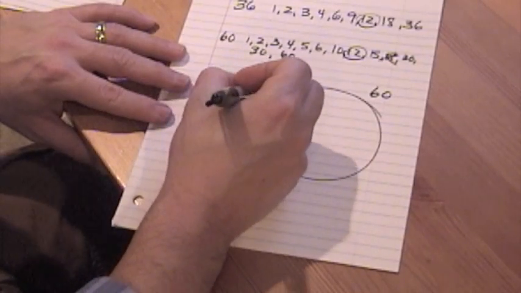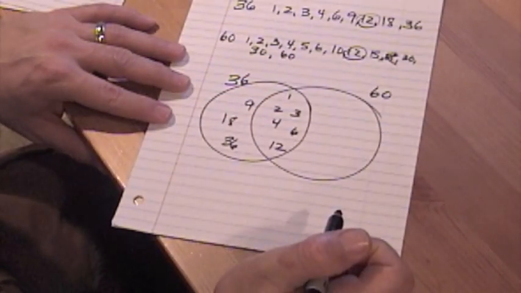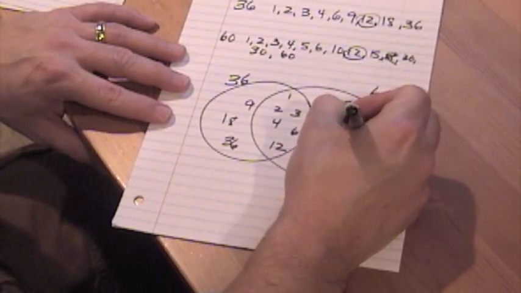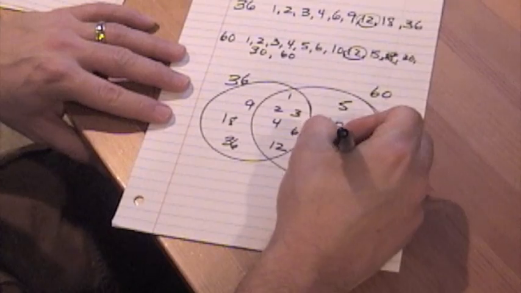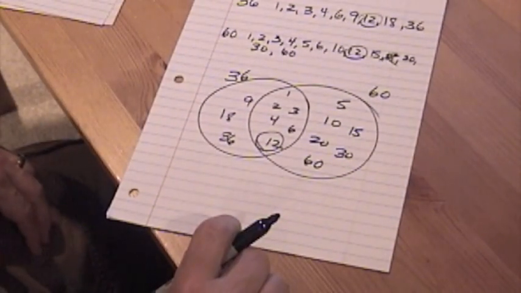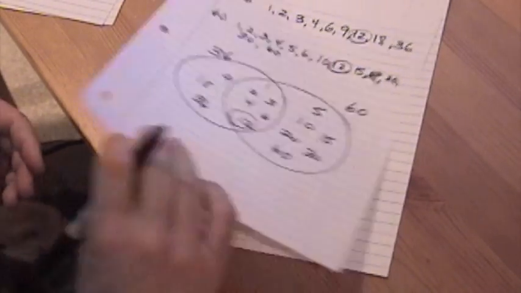The factors of just 36 are 9, 18, and 36. And the factors of 60 are 5, 10, 15, 20, 30, and 60. Seems like a lot of work to me. So, how could prime factorization be a little bit easier? Well, let's take a look.